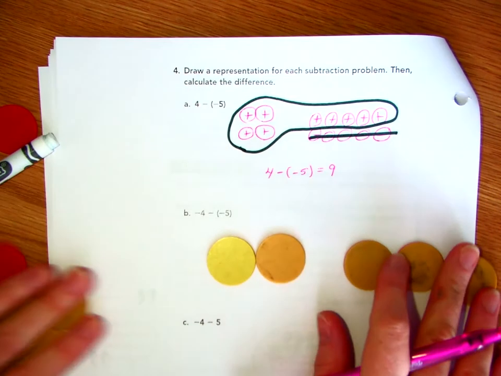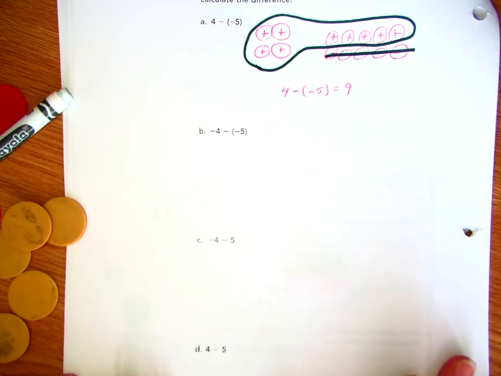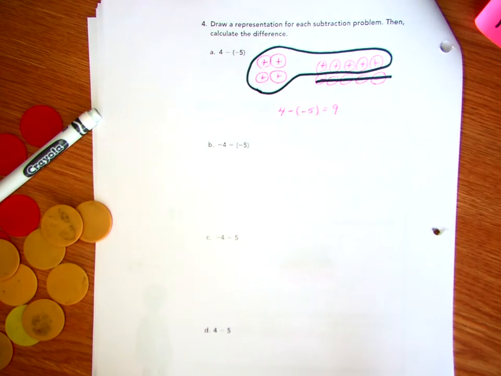Now pause the video. Work on B, C, and D. These are excellent practice. When you feel ready, come back and see if you have the correct answers.